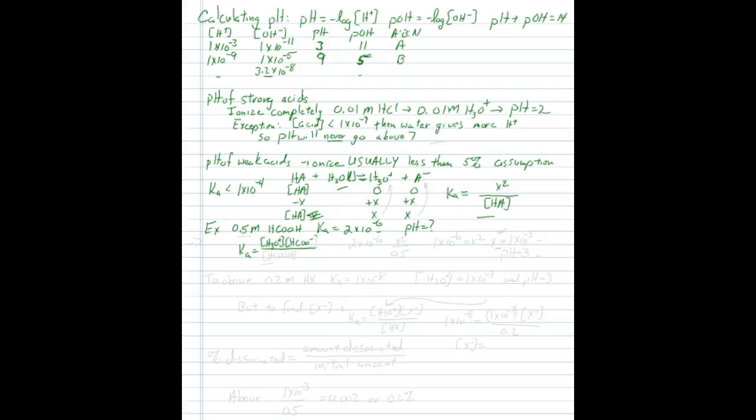HCOO minus, HCOOH. Okay? Some people just say, go ahead with this and don't do any assumptions. Don't jump to X squared over 0.5, 2 times 10 to the negative 6.